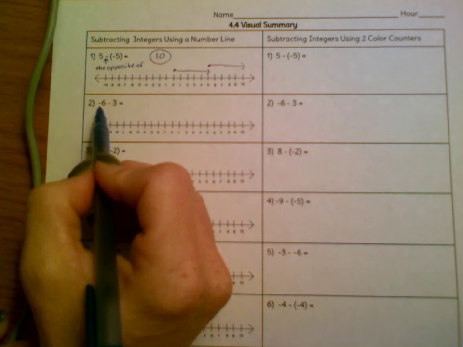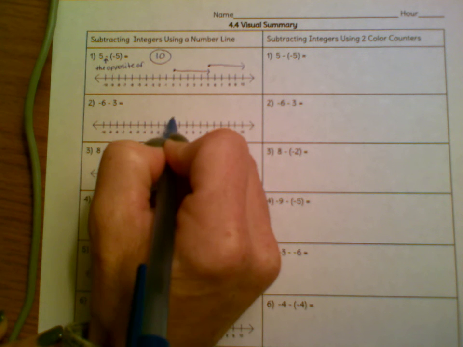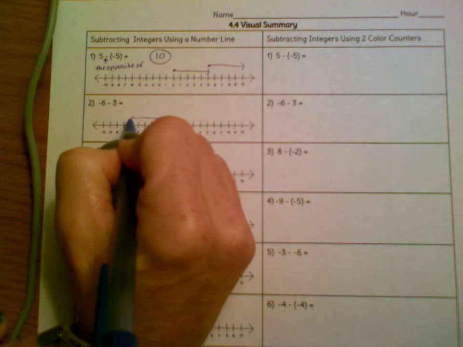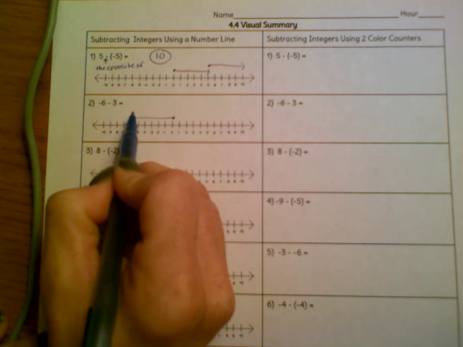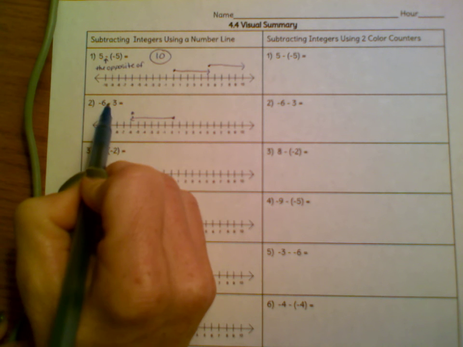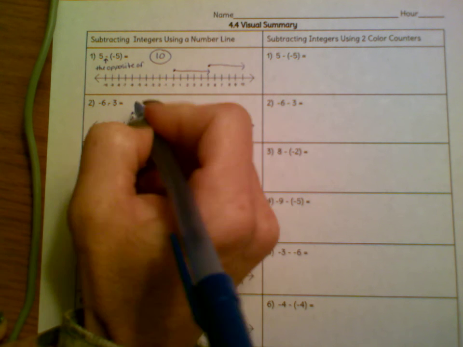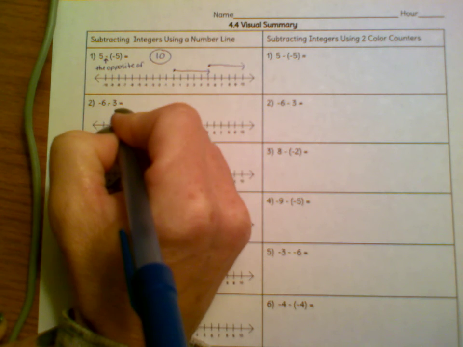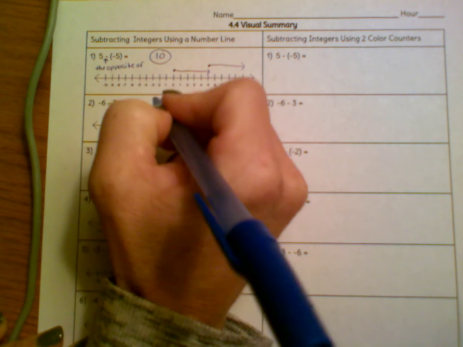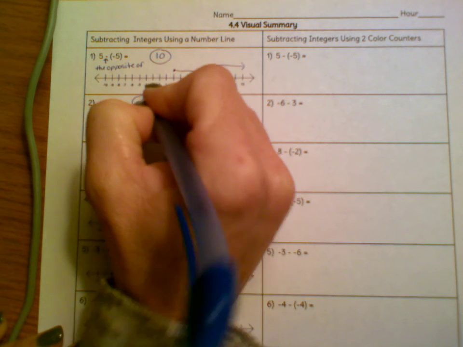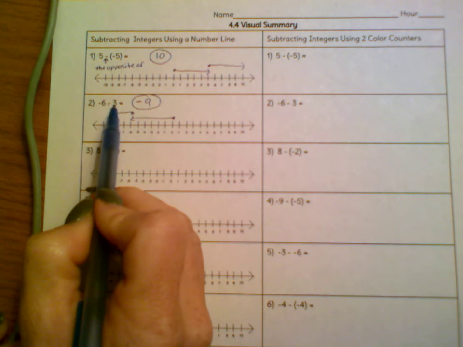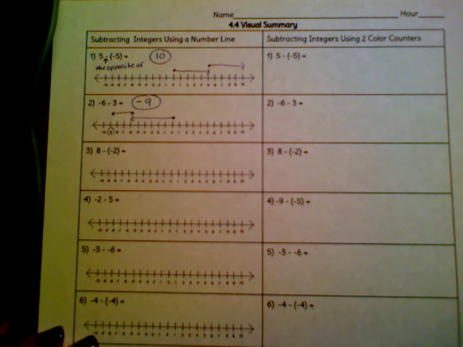Let's try another one. So I'm starting at negative 6. I go 0 over to negative 6. Now this is my new starting point. I am going the opposite of 3 positives. Well, I know 3 positives is to the right, so I go the opposite, 3 spaces. Where did I end up? Negative 9. So negative 6 minus 3 is actually negative 9.